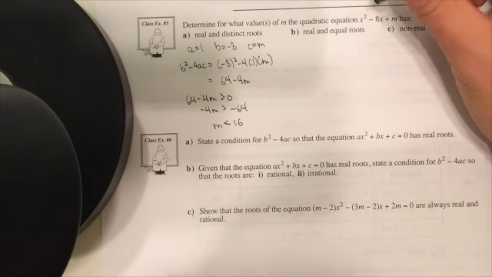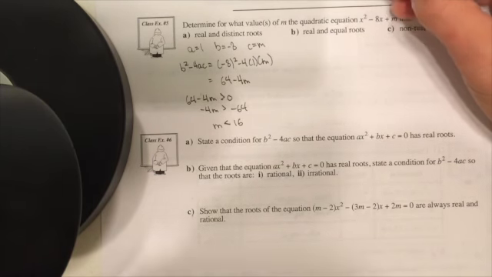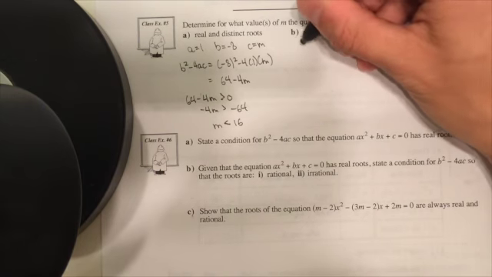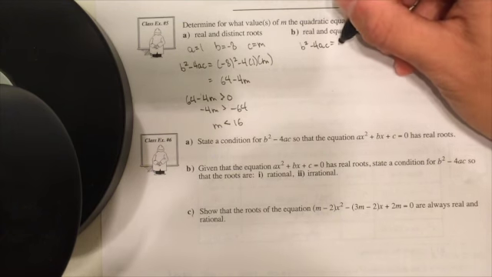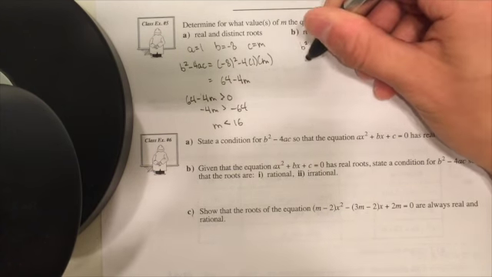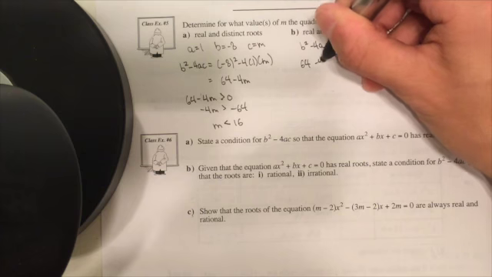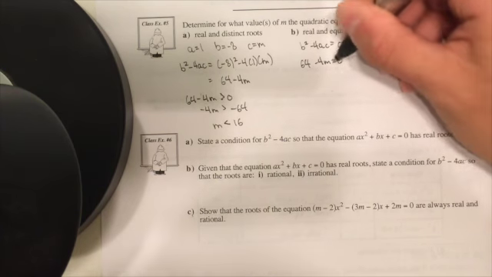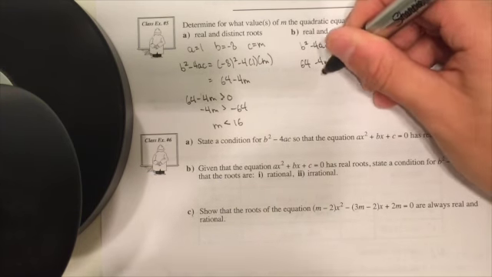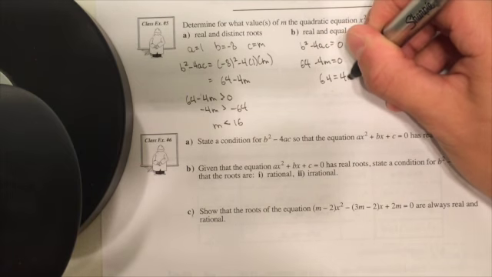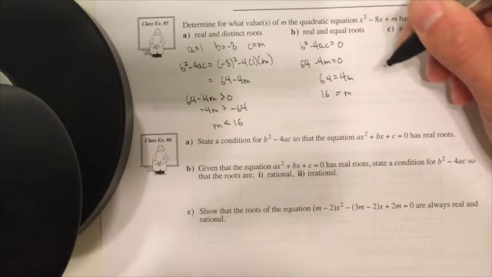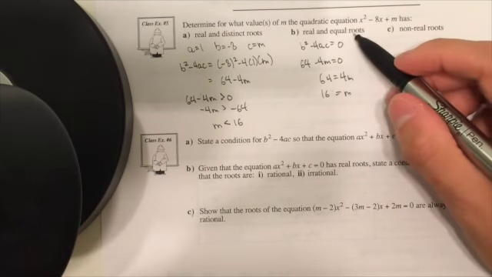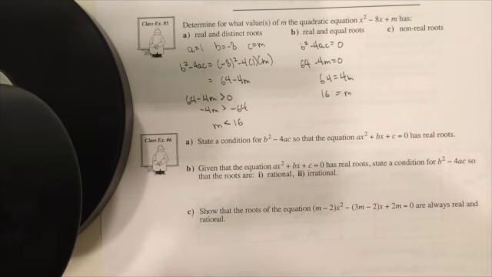Okay, now if I want to have real and equal roots, then this b squared minus 4ac needs to equal 0. And I already solved the first part when it was 64 minus 4m is equal to 0. Now if we solve for m, then 64 is equal to 4m, divided by 4, m is going to be equal to 16. So if we want to have real and equal roots, then m has to be equal to 16.